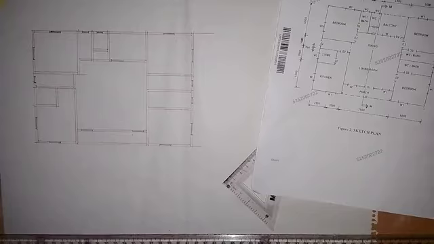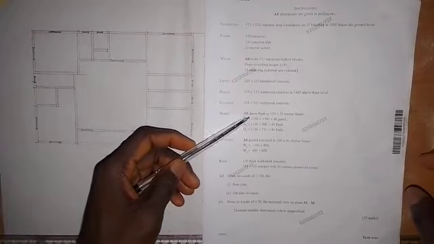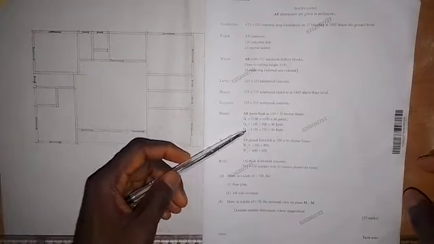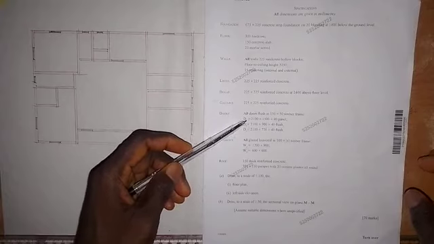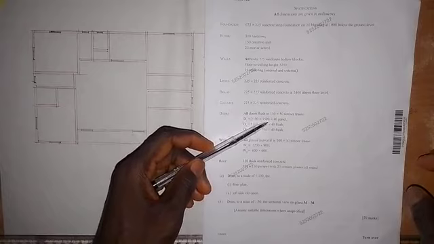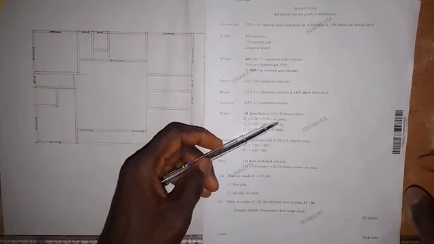The next thing that we are going to do is to fix the doors. As we have here, all doors flush in 150 by 50 timber frame, and we have three different doors here. We have D1, 2100 by 1500, 40 panel door.